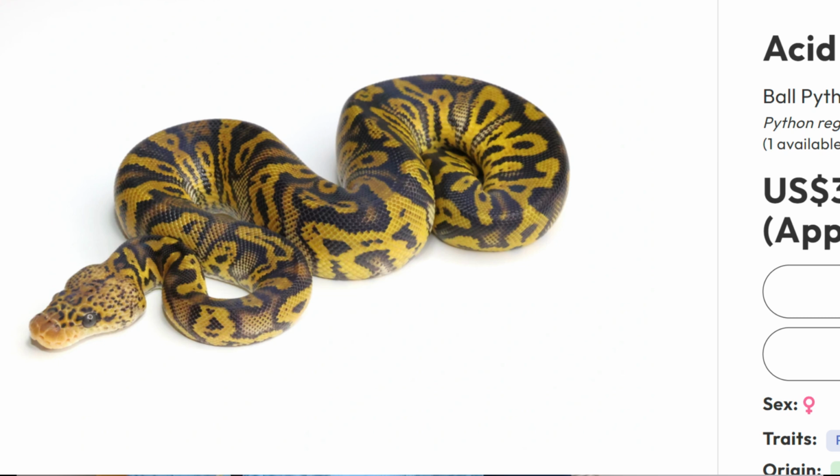But what's really interesting is that dotted pattern on the head, and that is from the interaction of clown, acid and pastel all together. And really, you'd look at the head on that animal and you'd expect spot nose to be in there, but it doesn't have spot nose.